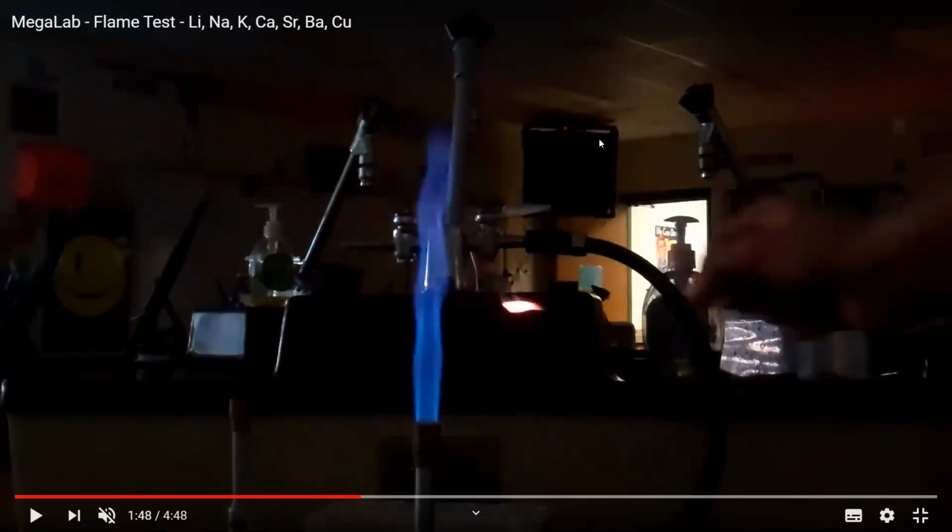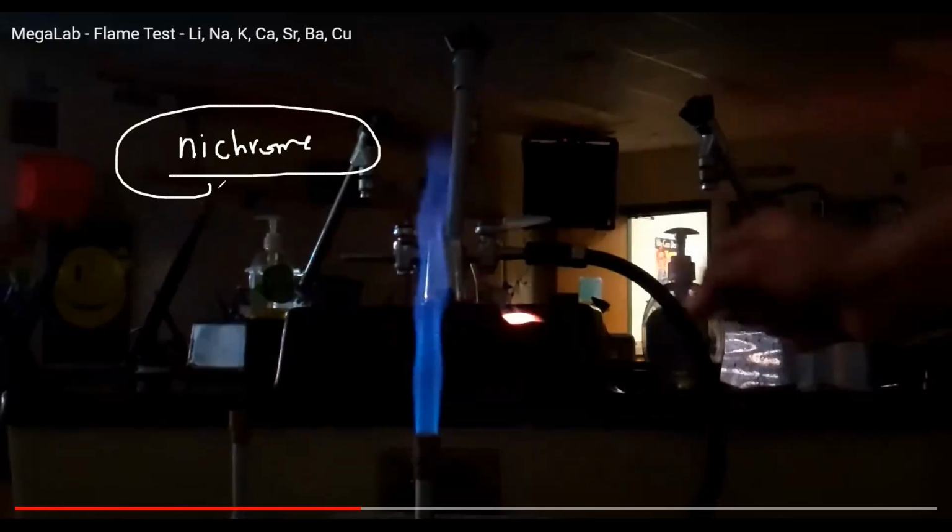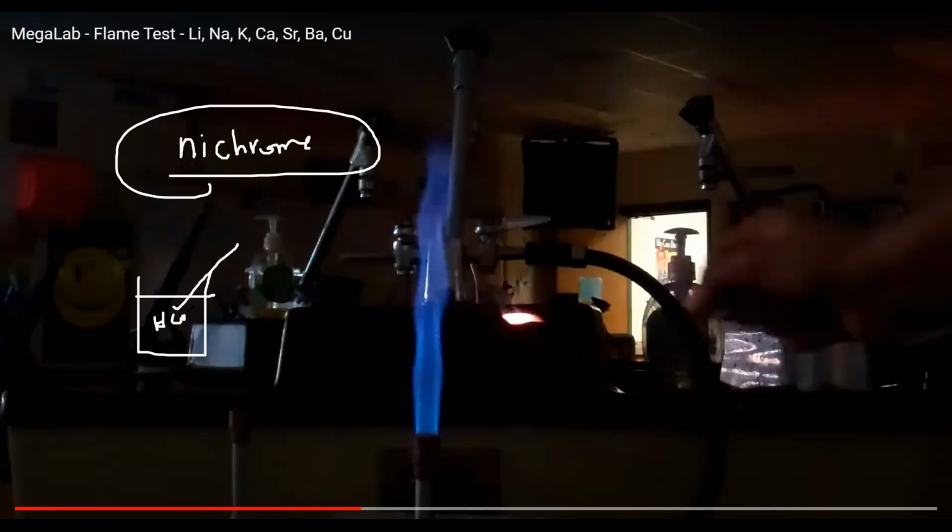Why do we use nichrome wire? What is the reason? There are two reasons. Number one, nichrome wire is inert in nature, because it's a combination of two elements, nickel and chromium. When you compare the reactivity of nickel and chromium, they are the least reactive elements. So when we dip this nichrome wire in concentrated HCl, it will not react with the concentrated HCl.